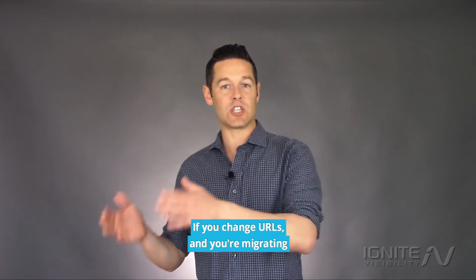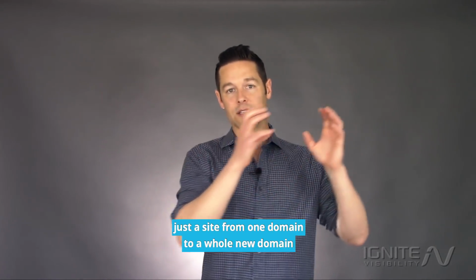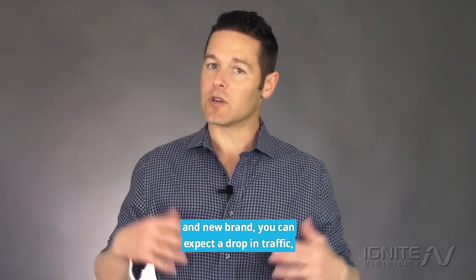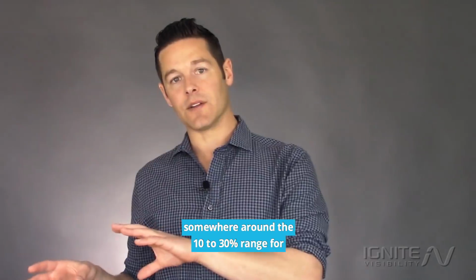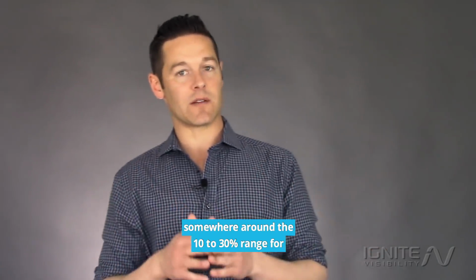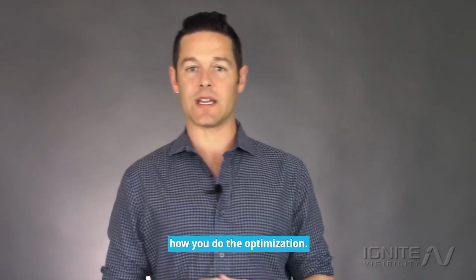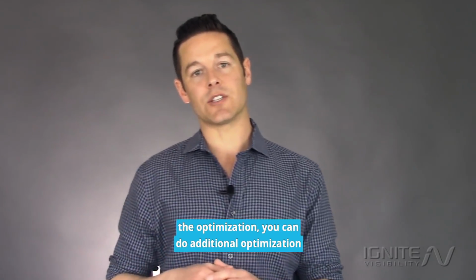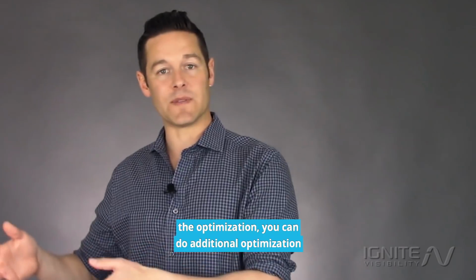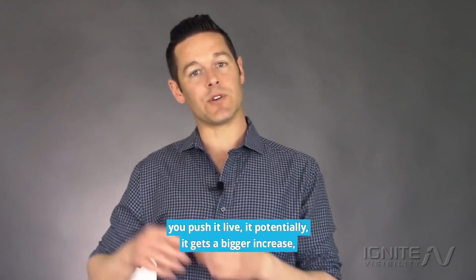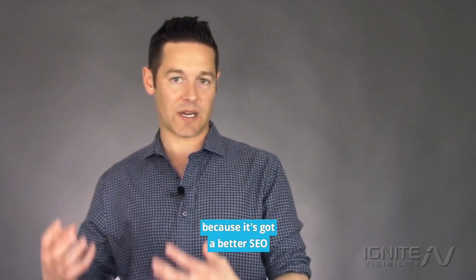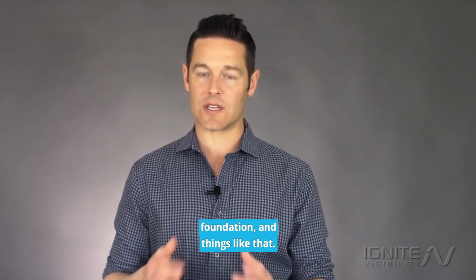If you change URLs and you're migrating a site from one domain to a whole new domain and new brand, you can expect a drop in traffic somewhere around the 10 to 30% range for 3 to 6 months, depending on how you do the optimization. What I mean by that is you can do additional optimization on the new site so that when you push it live, it potentially gets a bigger increase because it's got a better SEO foundation and things like that.